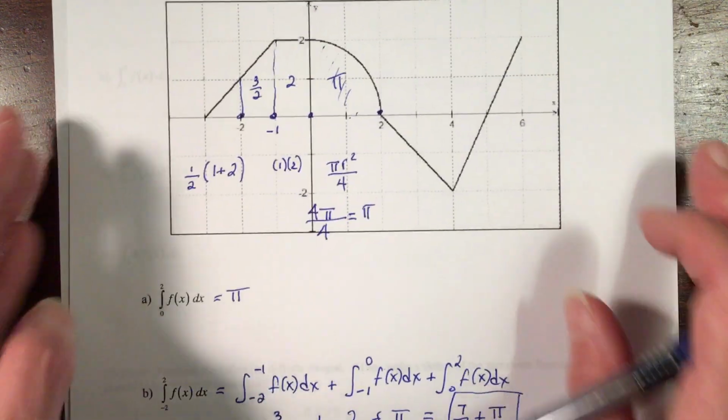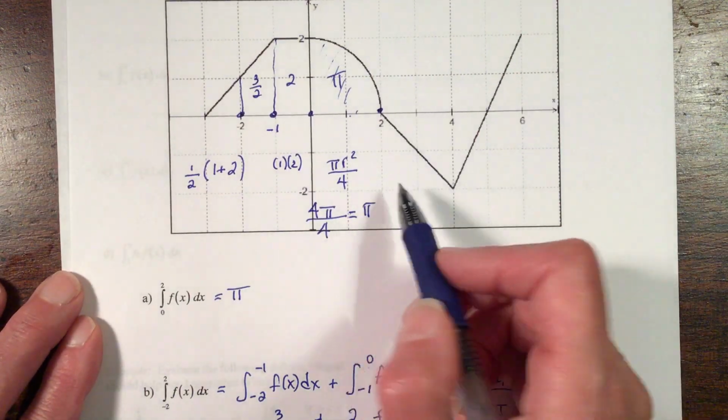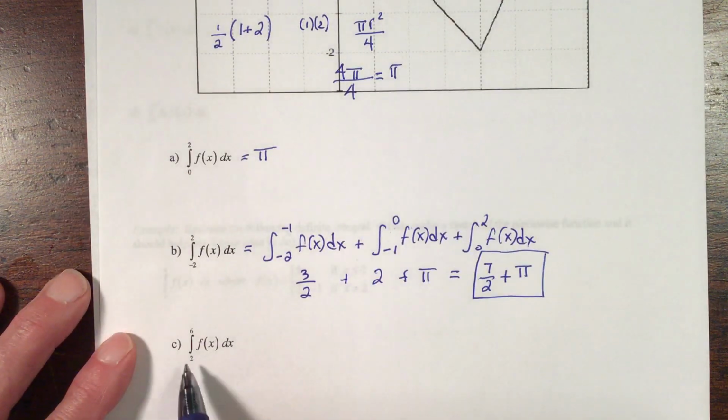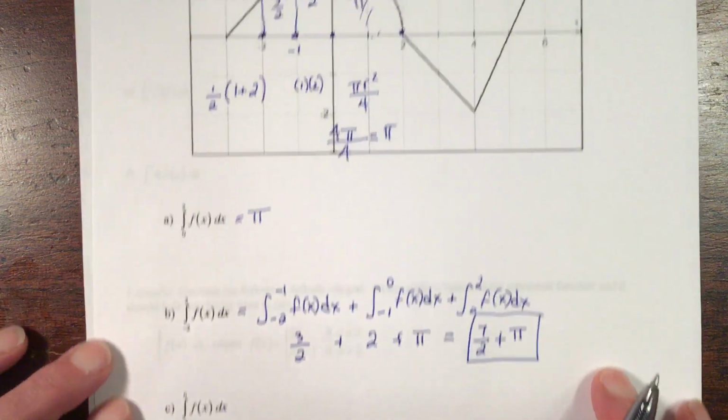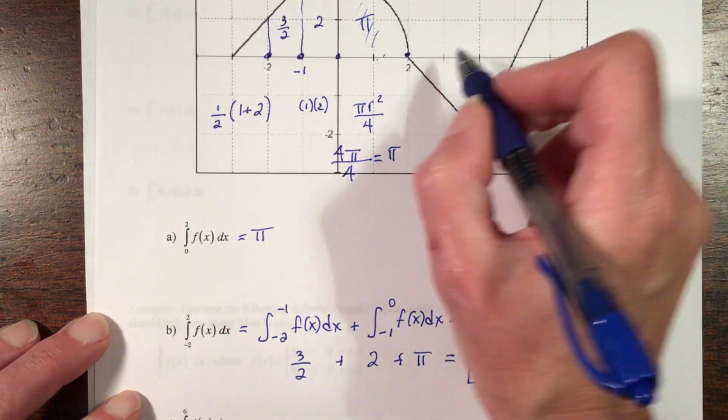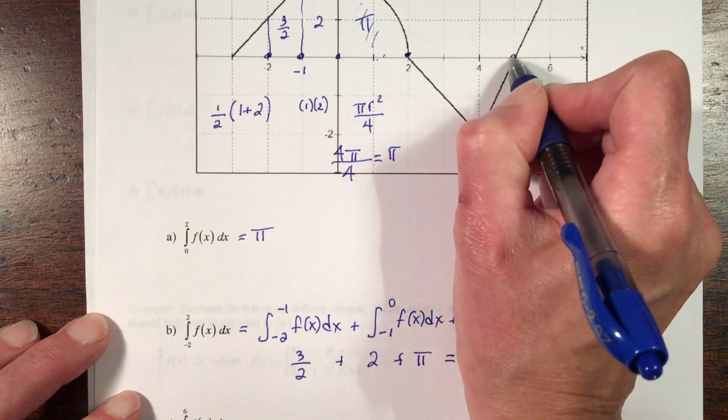Now we're going to go back up top here, and we want to calculate the integral from, what is our example here? 2 to 6. Again, I have 2 pieces. I've got this triangle here. Now you could break it up into 2, but I think I'm just going to leave it as 1.